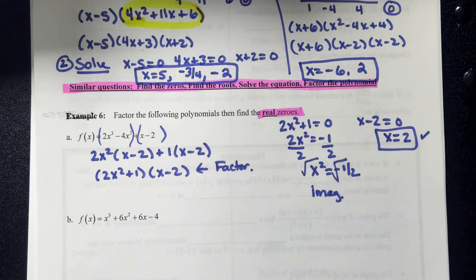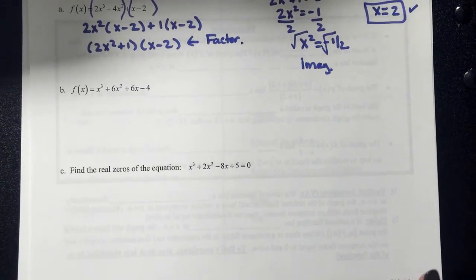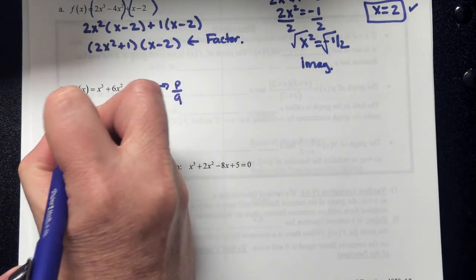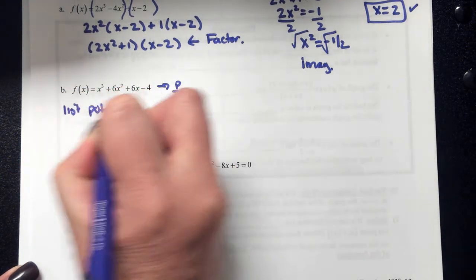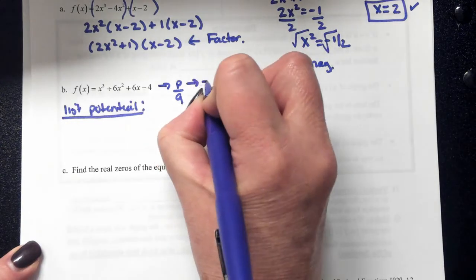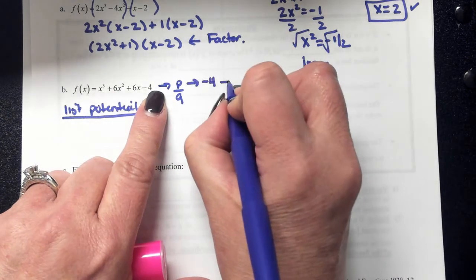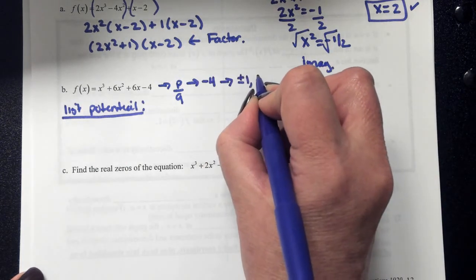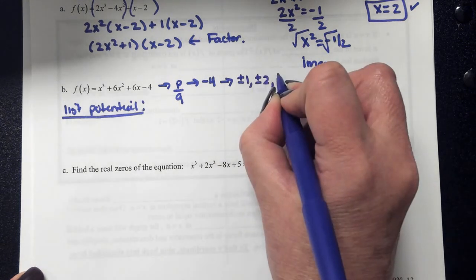Let's take a look at B. Will grouping work? No. So grouping's not going to work. And I'm not giving you a 0 to start the synthetic division process. This is where you're going to have to do your P over Q test. You've got to make your list of potential zeros. So if none of your old factoring techniques work, then you have to create that list of possible real zeros. P, remember, is -4. It is your constant term. What are your factors of -4? The factors of -4 are what? Plus or minus 1, plus or minus 2, and then plus or minus 4.